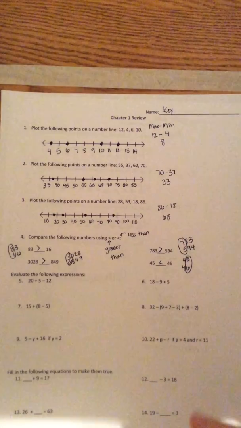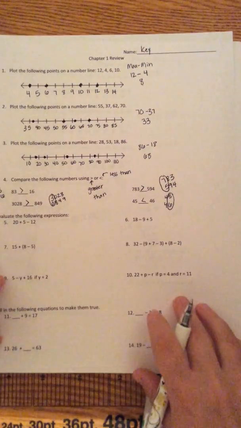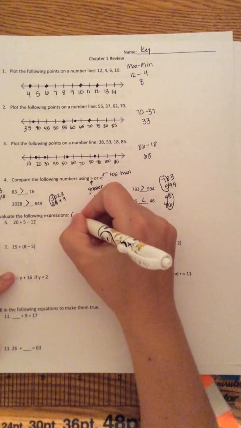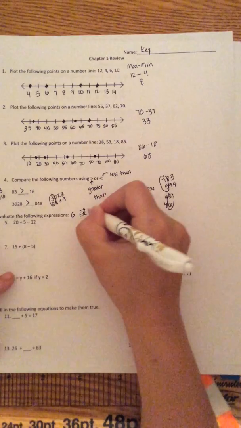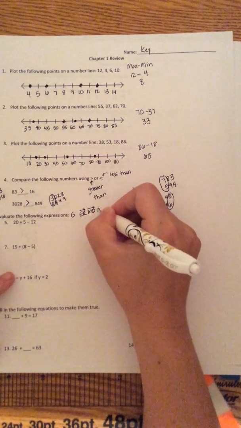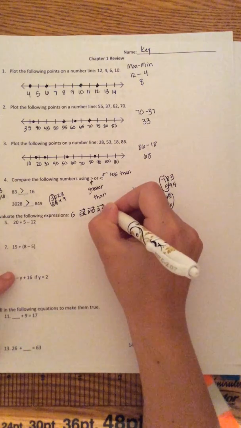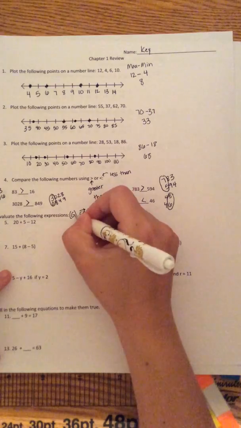All right, 5 through 10, remember we are using the order of operations. So order of operations goes G, E, R, germ, das, germdas. Okay, so with the G, that means grouping symbols.